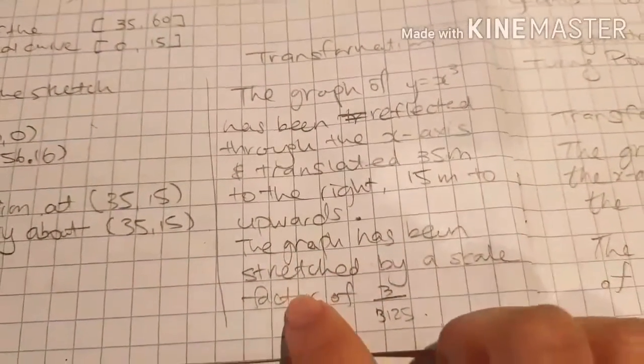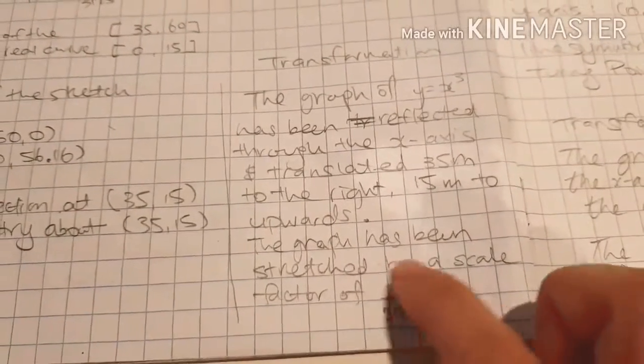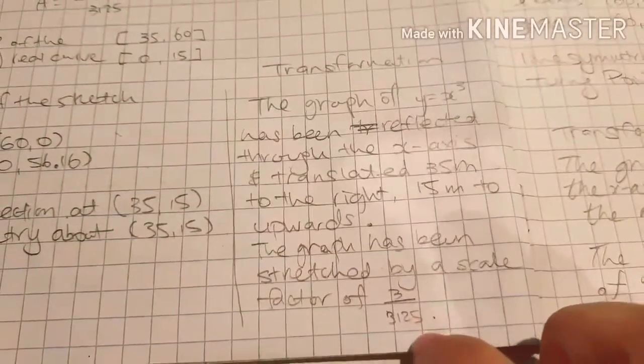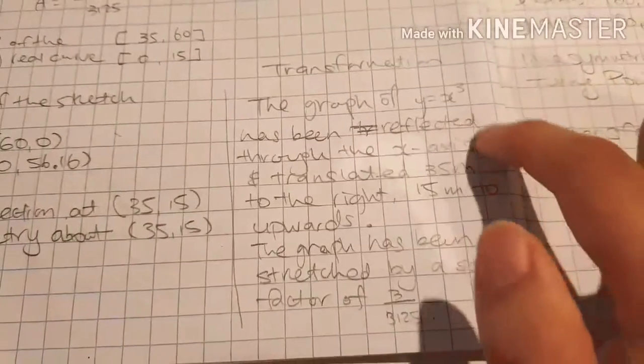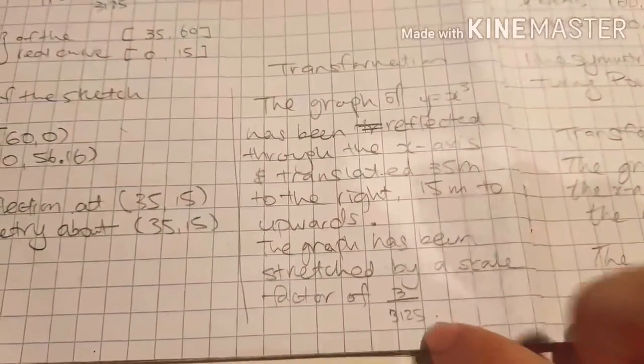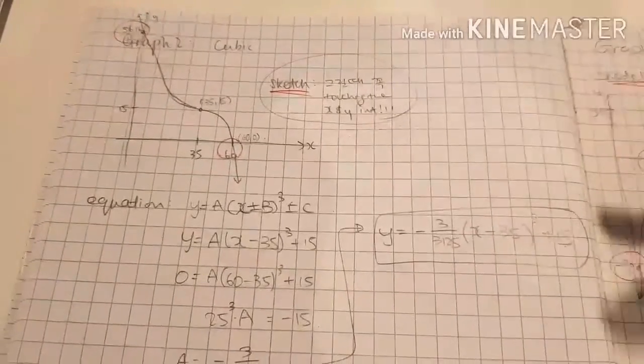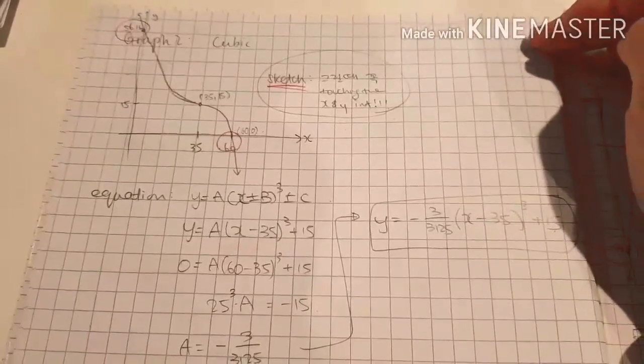Okay, and the graph has been stretched by the scale factor of, that's the A value, right? Without the sign, because the negative sign we already used in here. That has been reflected. And there you go. That's just the A value. Right, so that's my answer for the second graph, cubic.